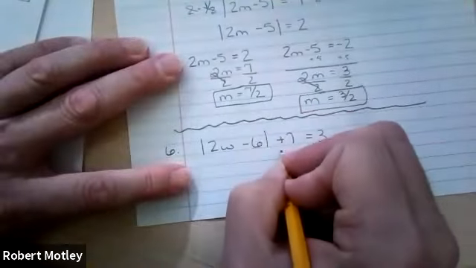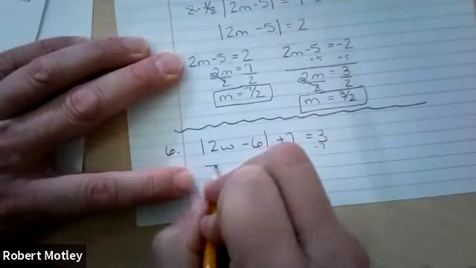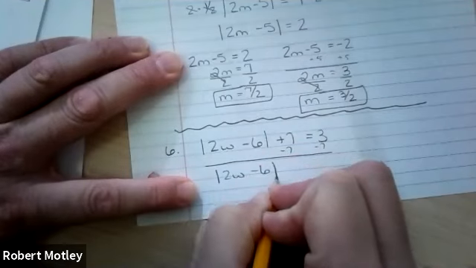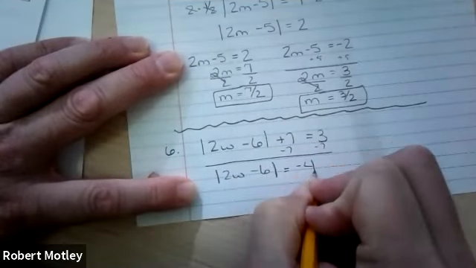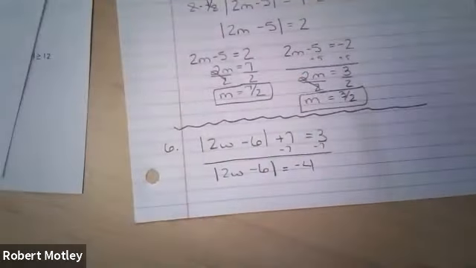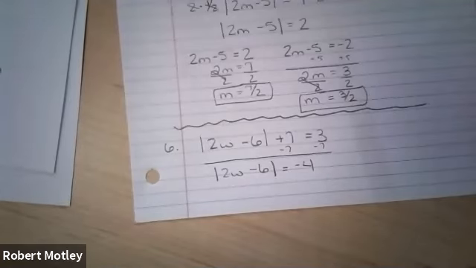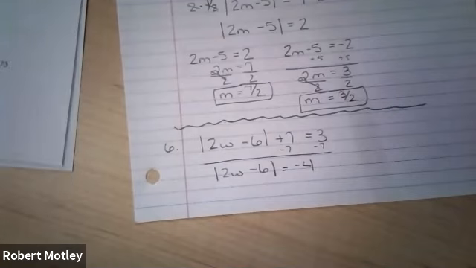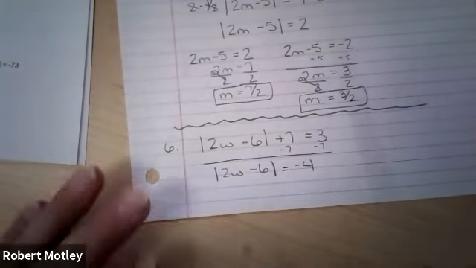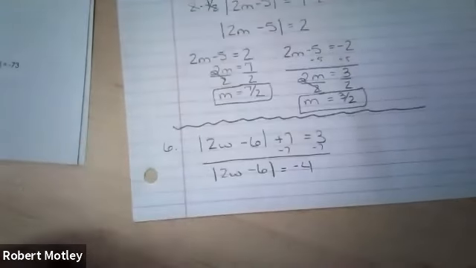And if I subtract my 7 over first, I'm going to get the absolute value of 2w minus 6 is equal to negative 4. Now, technically, I can stop there on this one. All right. Anybody know why I can stop there on this one? Well, if you noticed, your absolute value should always be a positive number.